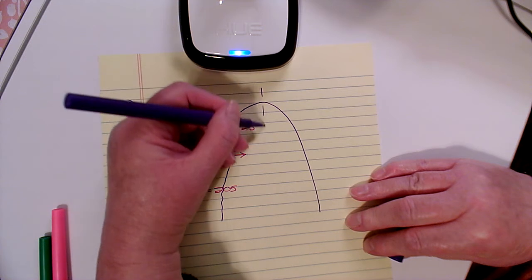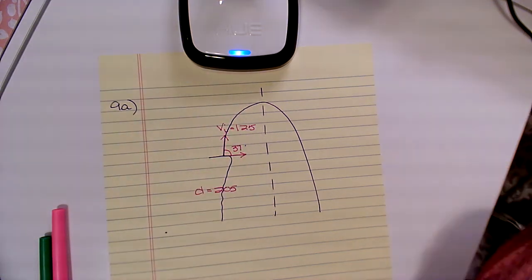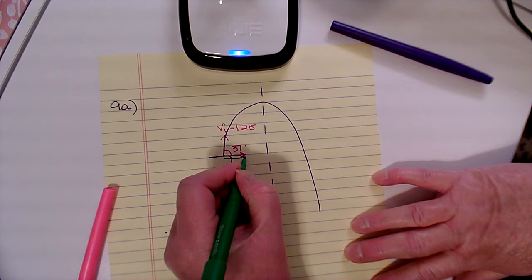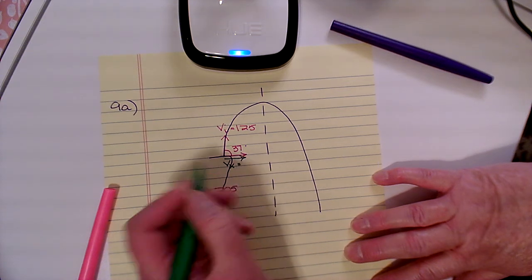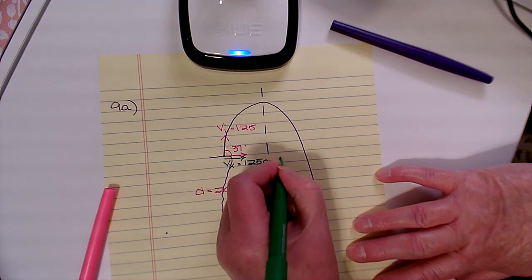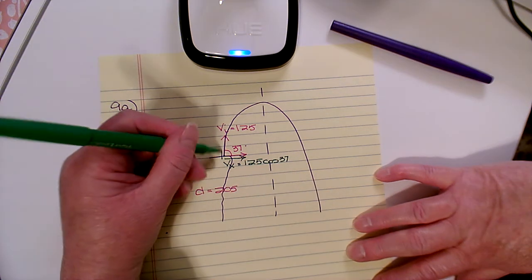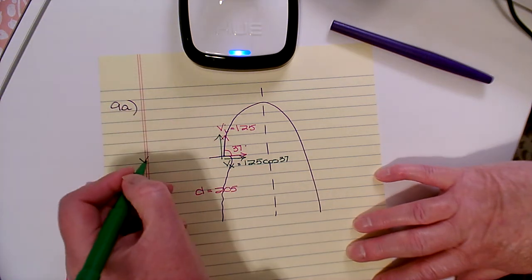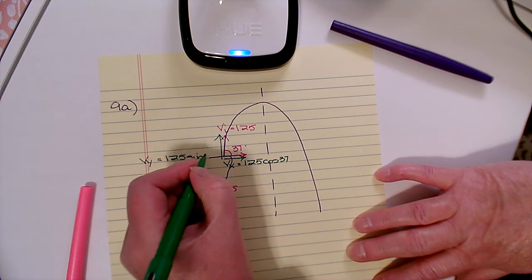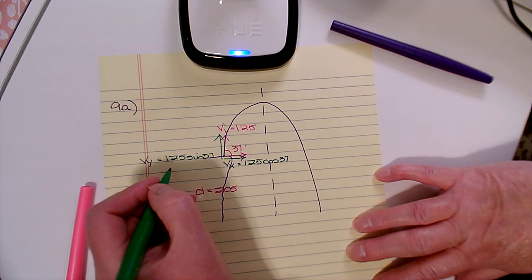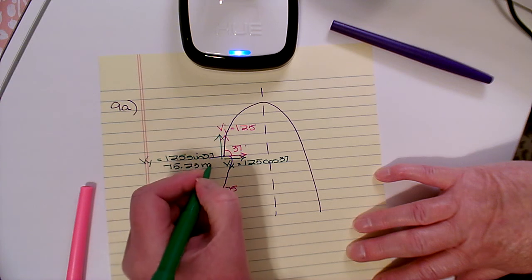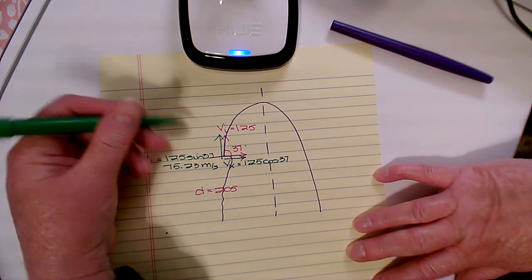So I'm going to start by dividing the problem in half vertically. And I'm going to start by finding my components, my x and y components. Right now I really don't need or care about the x component, but it's going to turn out to be 125 times cosine of 37. I'll just store that there. But I do need the y component. And the y component is going to be 125 sine of 37. And that turns out to be 75.23 meters per second.